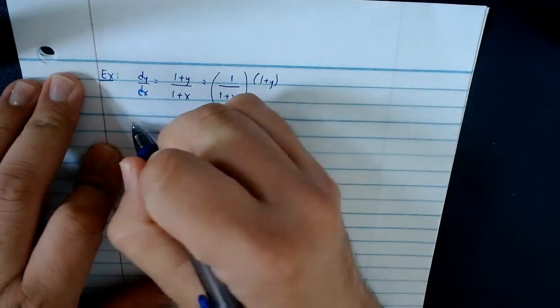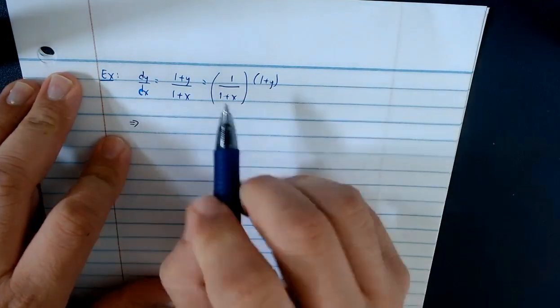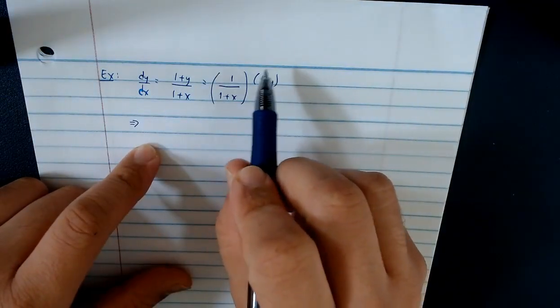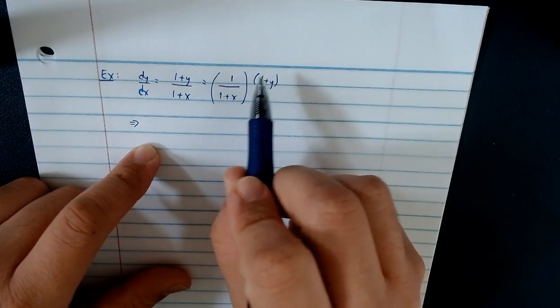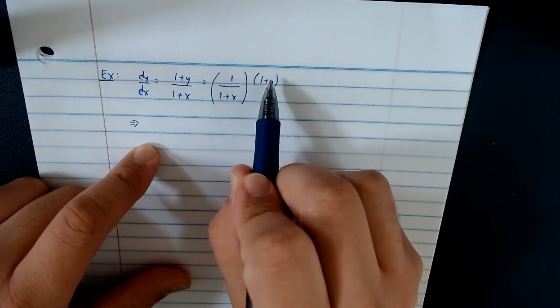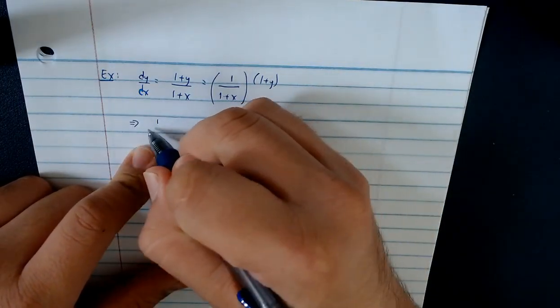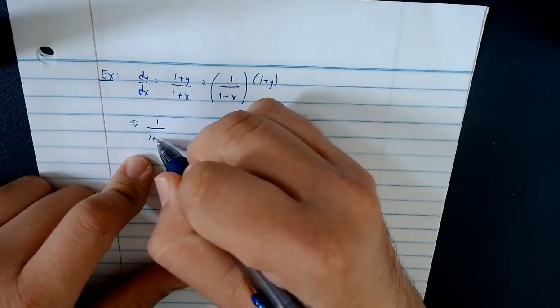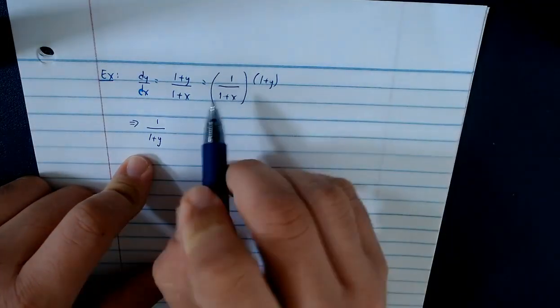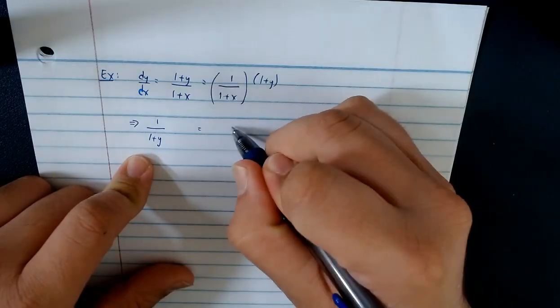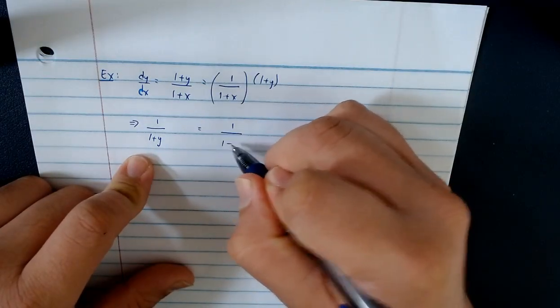So now first of all, let me do the formal, official way. What we're going to do is take this, reciprocate it, and bring it over this way. So that's going to be 1 over 1 plus y. This one is a function of x, so we're going to leave that there.